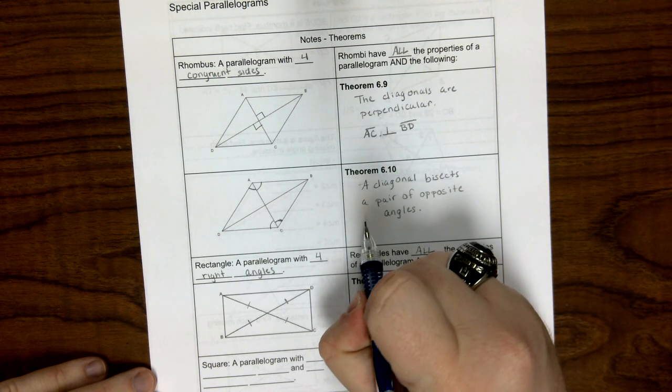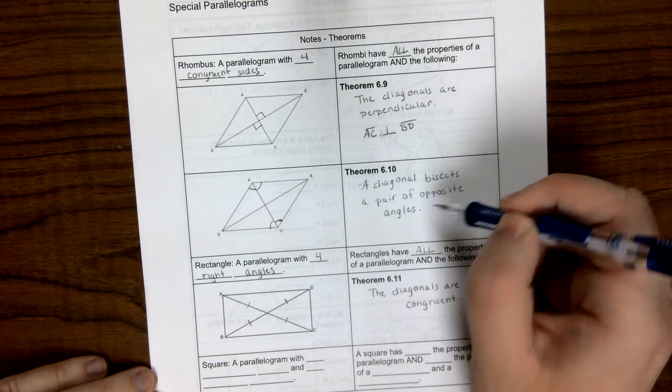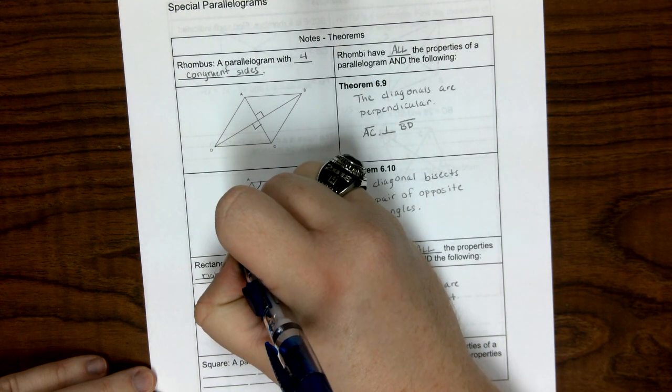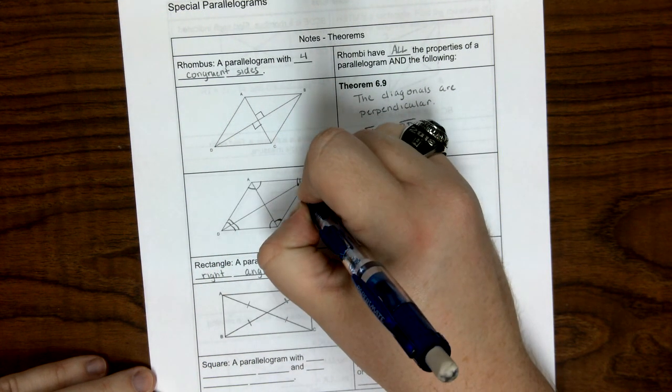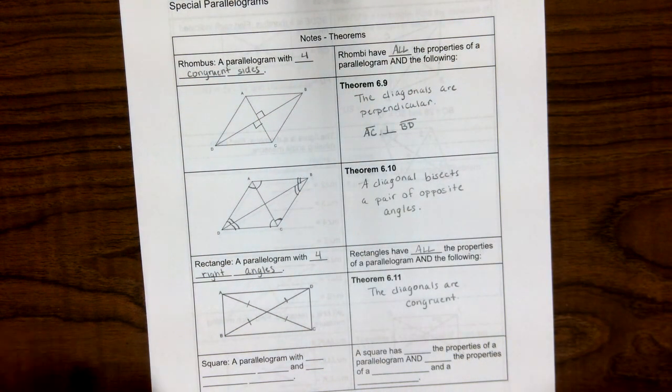Okay, and I forgot to add up here on rhombus: you only need 1 diagonal to bisect a pair of opposite angles, so I just drew 1. But you can have the other one, the other pair of opposite angles being bisected. You can have both, but you only need 1.